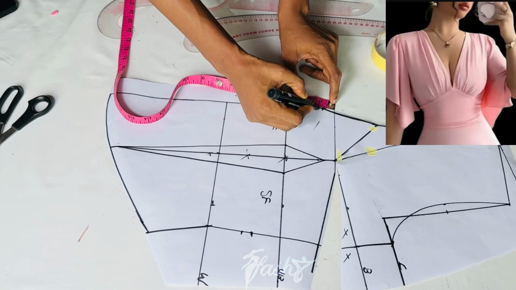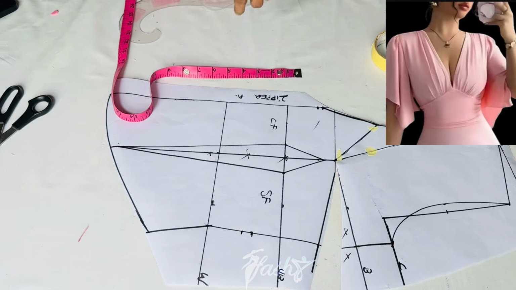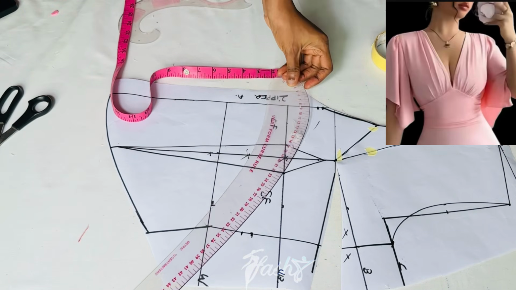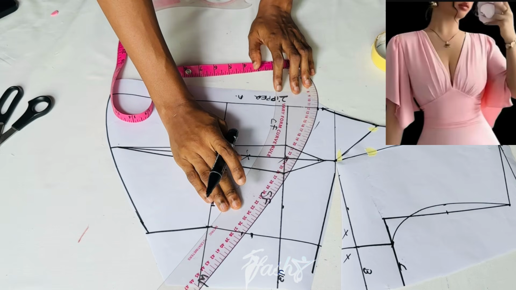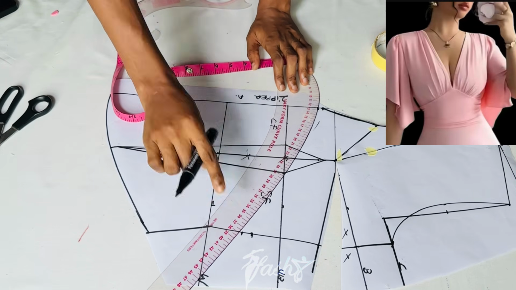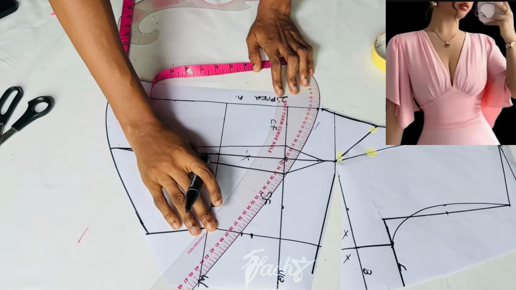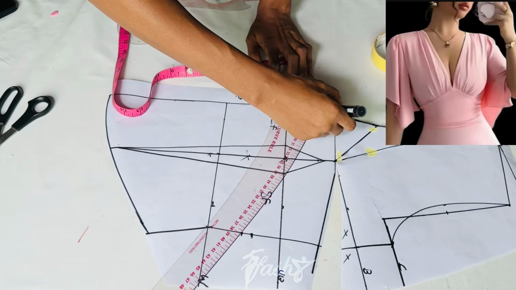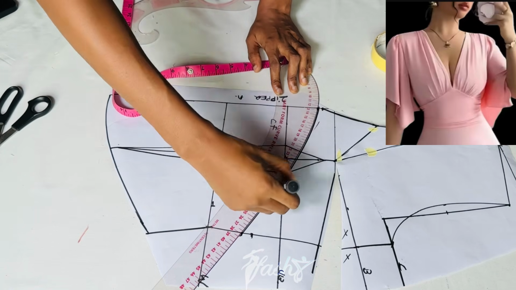You can use 1 inch, you can use 1.5, you can use 2 inches, depends on where you want the slant to be. This is not standard, so you're going to work with what you want on this bust part. So this is the upper part that will be joined to the down part of this dress.